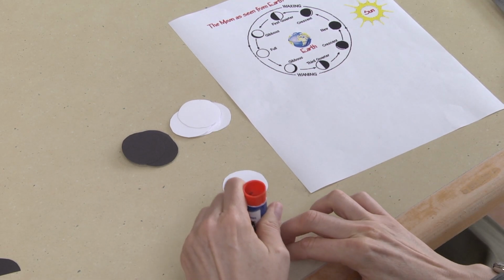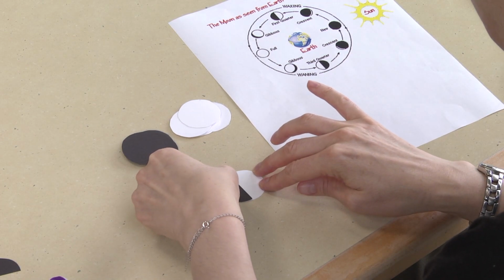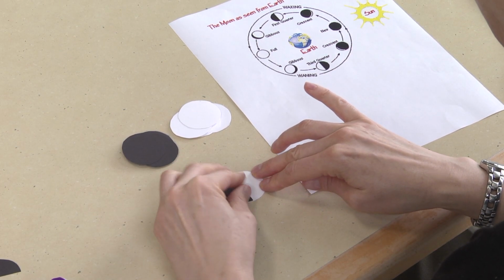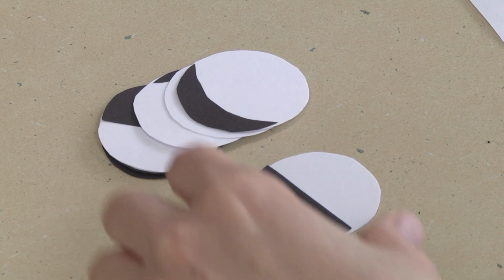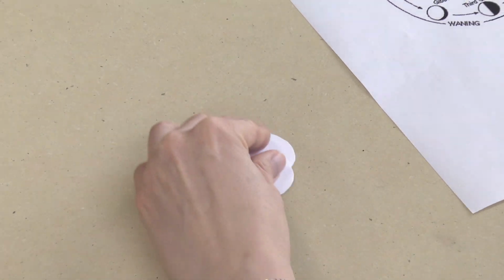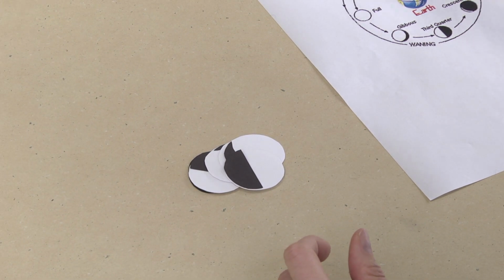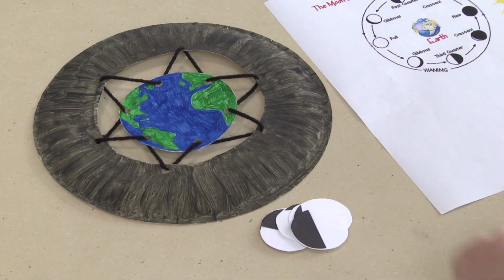Use our glue. Then we're going to glue it on. Then we're going to do one for each of the different phases. After you cut out each one, you'll have all the different phases for the moon. Then we're going to put each different phase onto the craft.